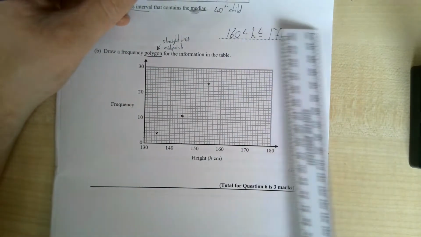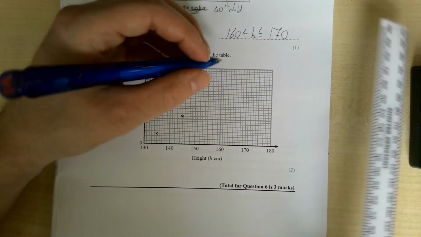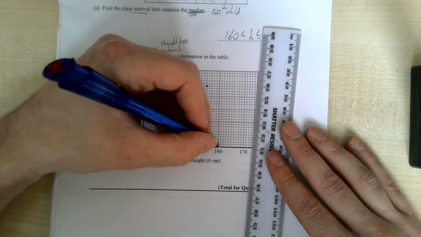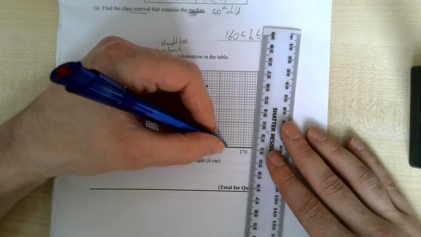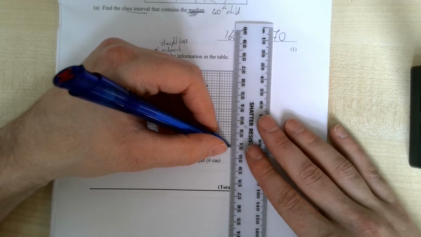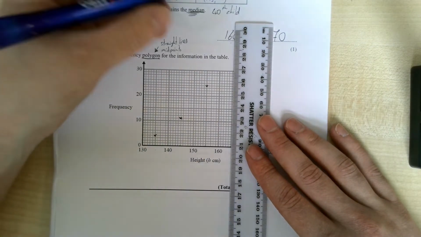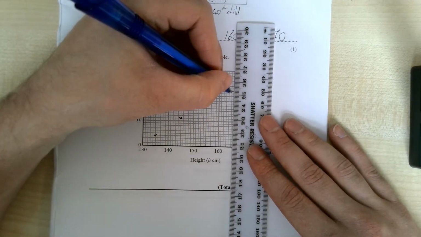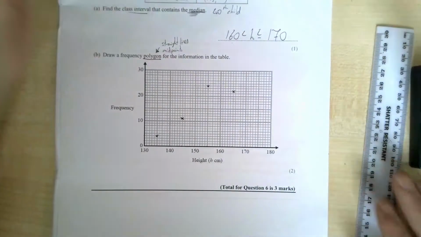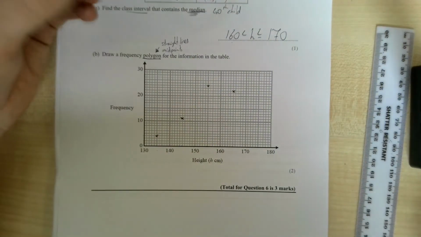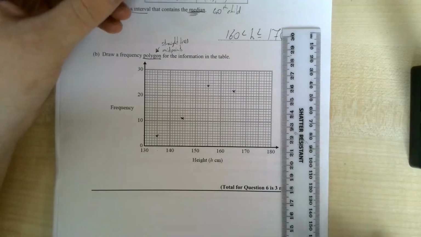Okay. 165 and 22. 1, 2, 3, 4, 5. And we'll come up to 22. Lastly, thankfully, 175 and 19.